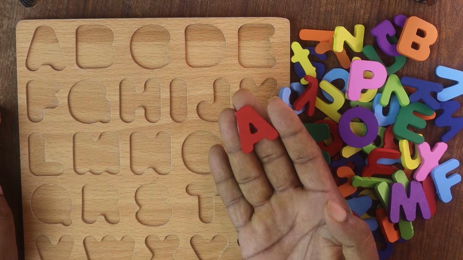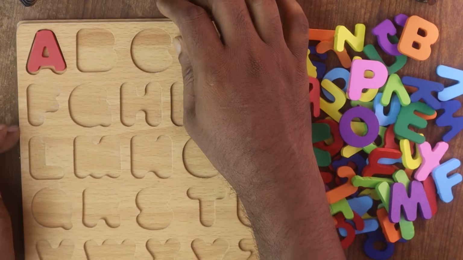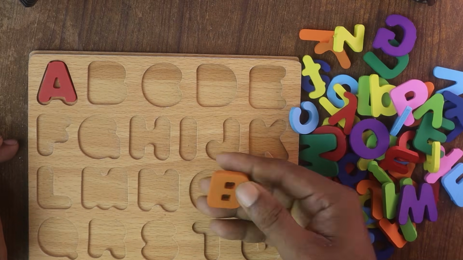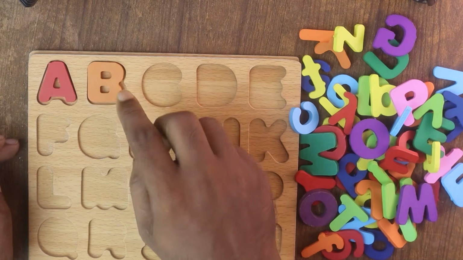You can see it's A. A for apple. Now find next letter. This is B. B for ball.